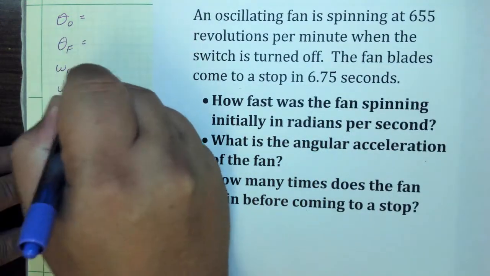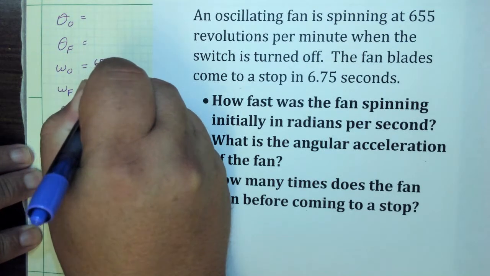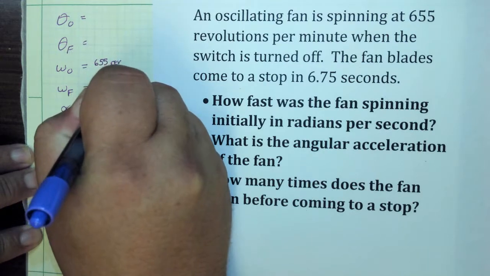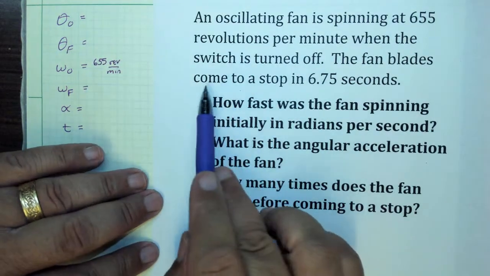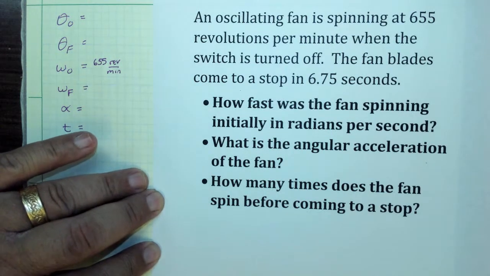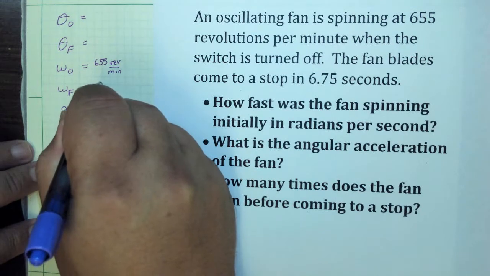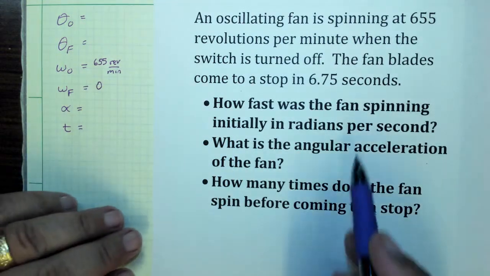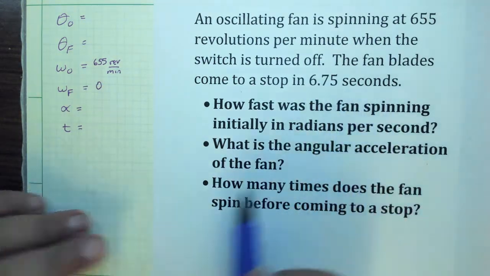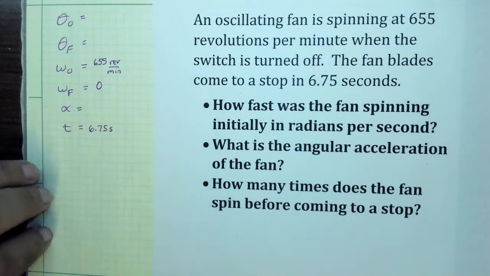We're going to have to work on that, but we'll write it down for now as 655 revolutions per minute. We're told that the fan comes to a stop, and that means the same thing for rotational motion as it did with linear motion, that the final velocity is 0. And we are told that this takes a time of 6.75 seconds.